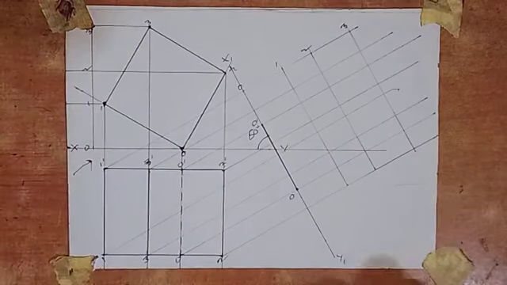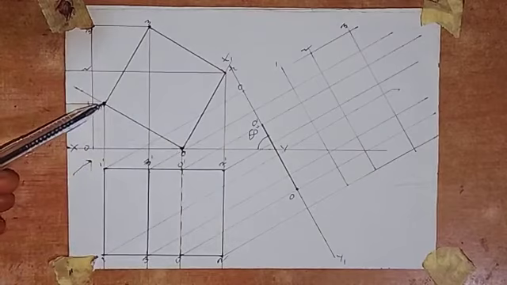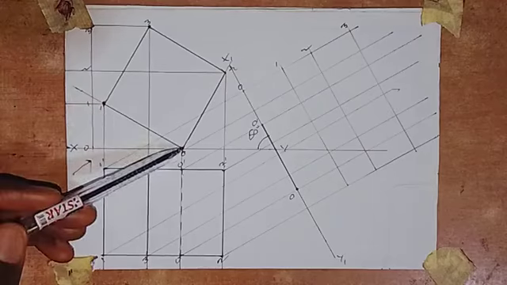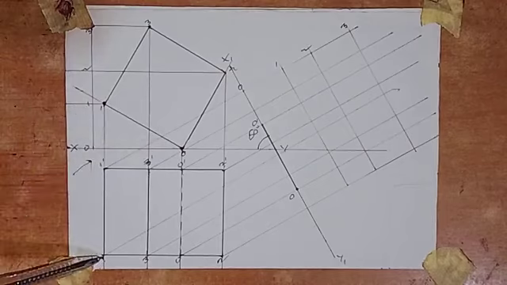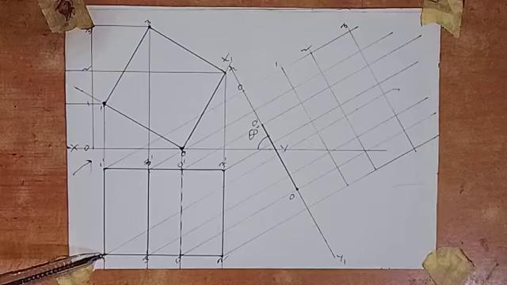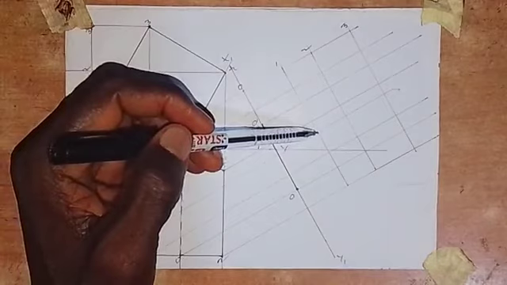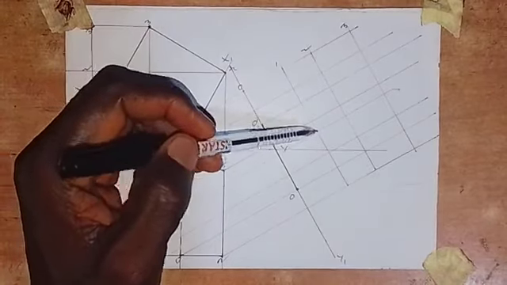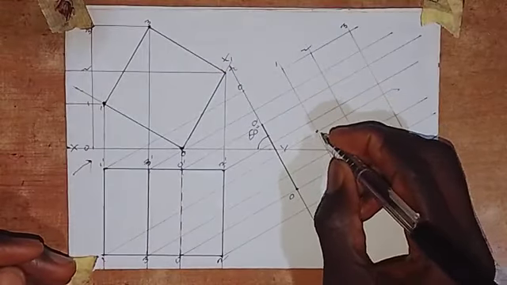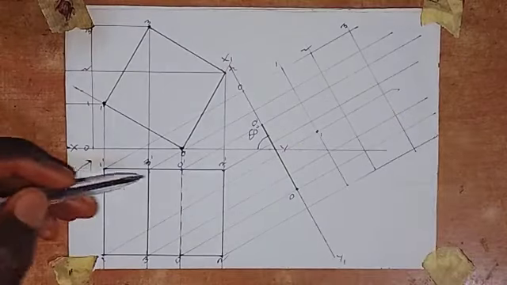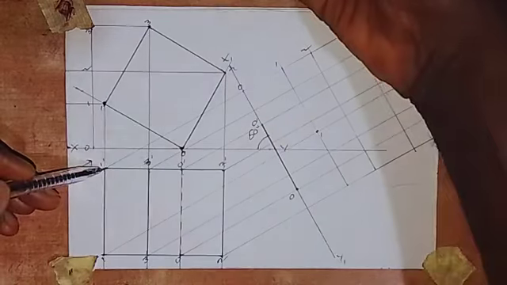Next, this point 0 is connected to 1. So where do we have 1? We have 1 here. We go up like this on this line 1. So here we have this point; at this point we have 1. Then we also have that this line 0 prime is also connected to 1 prime on the other side of the solid.